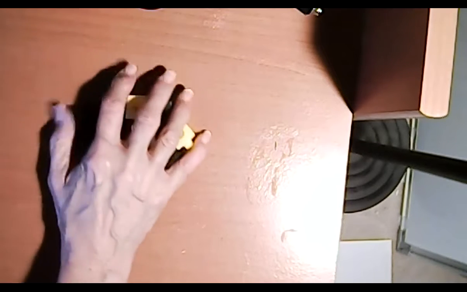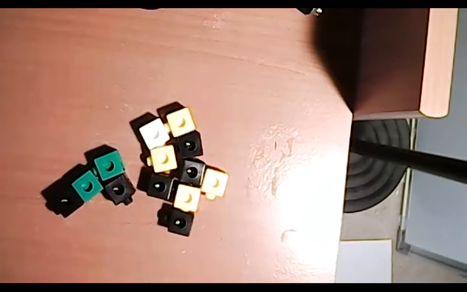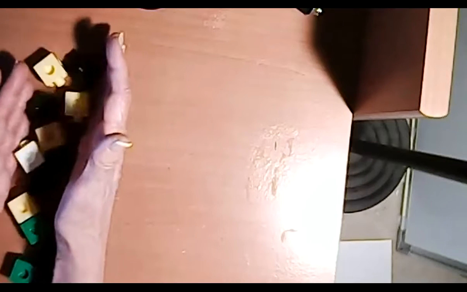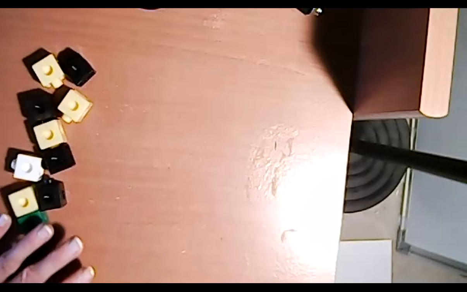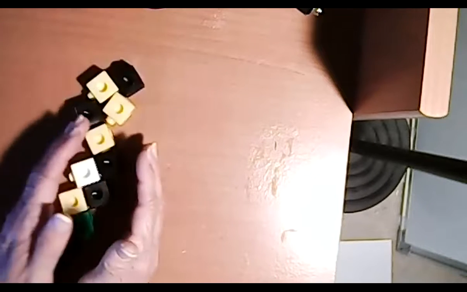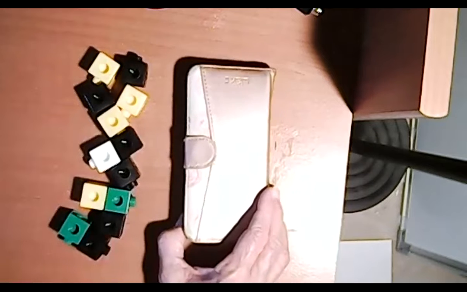So here are some Unifix cubes, and I'm going to use these to do some non-standard measuring with, okay? Like I said, non-standard measuring is when you don't use rulers and yardsticks and inches and things like that. You can use your hand, you can use paper clips, you can use Unifix cubes, something else to measure. So I chose my cell phone. Let's measure Miss Brown's cell phone.